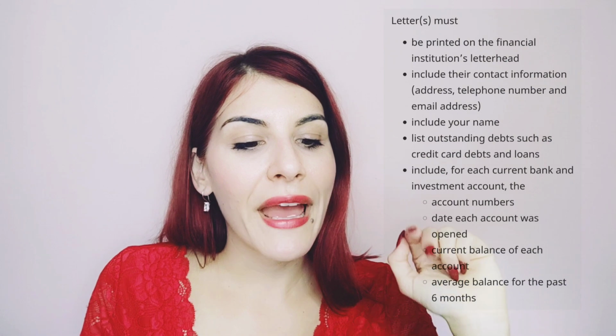So include for each current bank and investment account the account number. This is really important. Include the date each account was opened and the current balance of each account, and the average balance for the past 6 months. Usually the banks should know what is included, but I will screenshot this and put it here so you can check, okay?